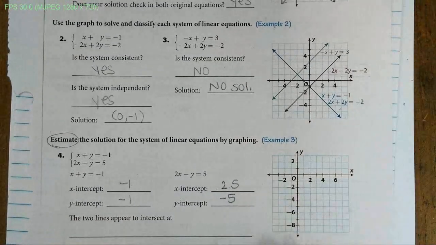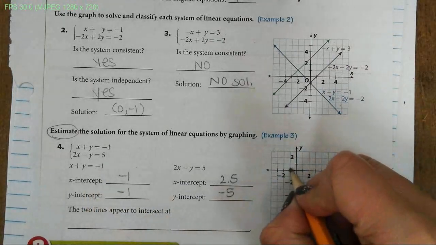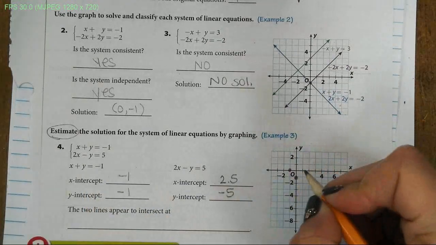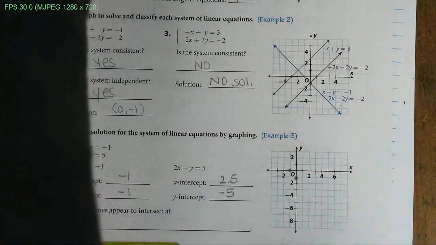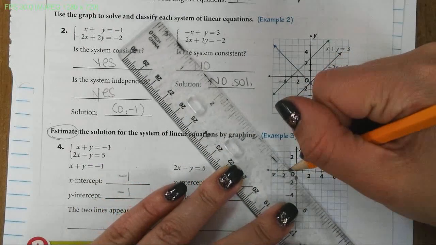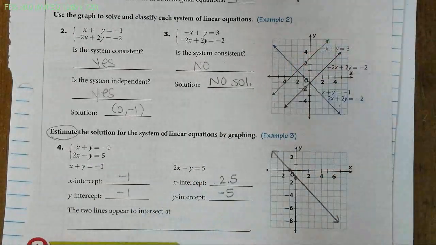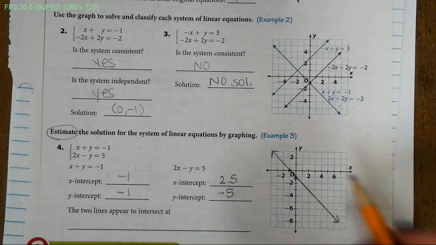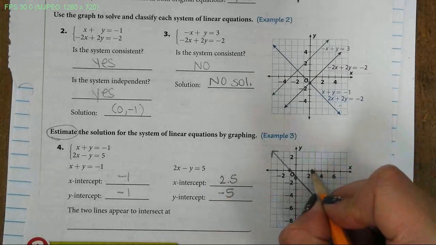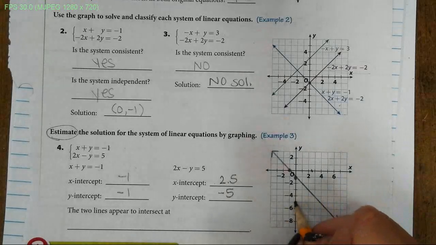So let's go ahead and graph that. So x and y-intercept, both of these were -1. Okay, that's my first 2 points for my first line. So I can go ahead and graph that. Okay, and then my next one, I have a 2.5, so that's going to be somewhere right here in the middle. And then I have a -5, which is right over here.